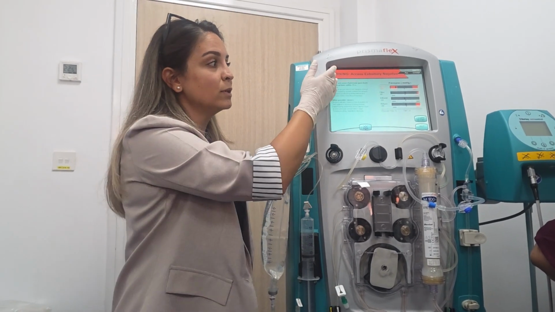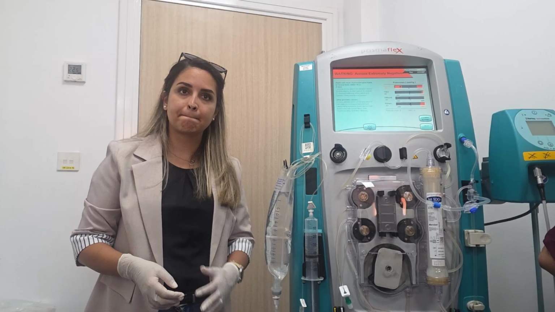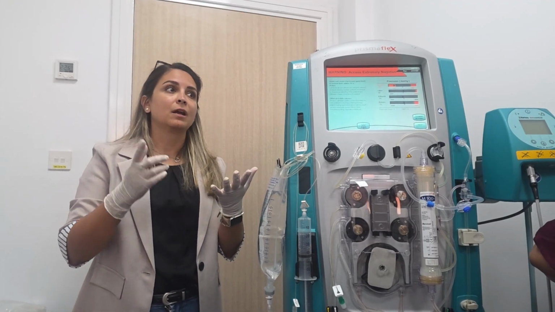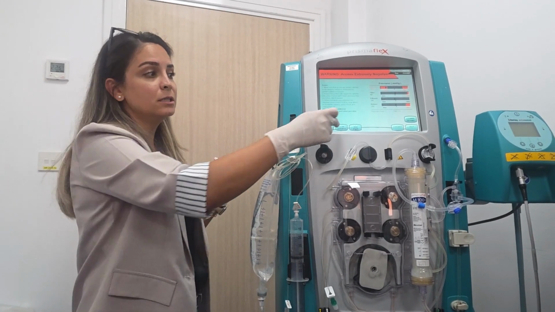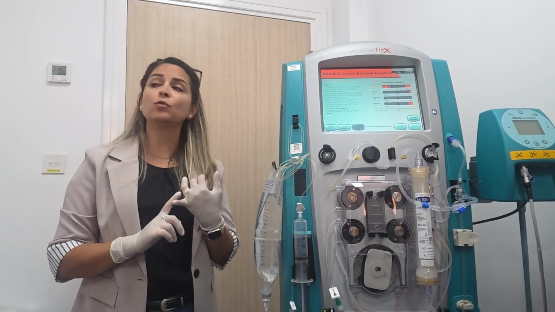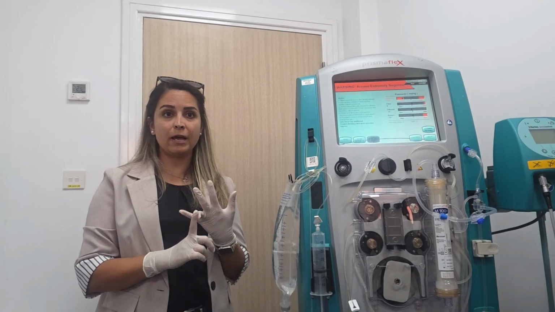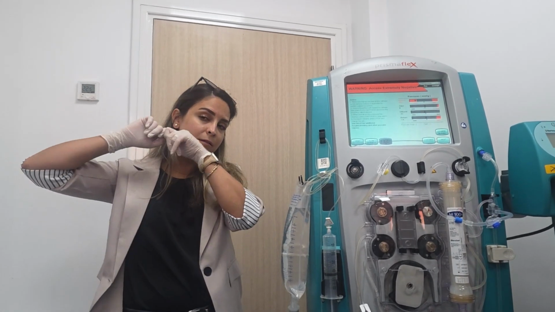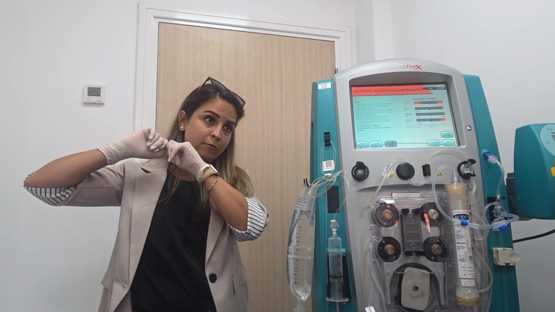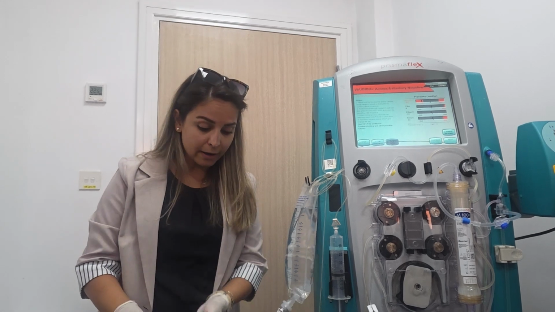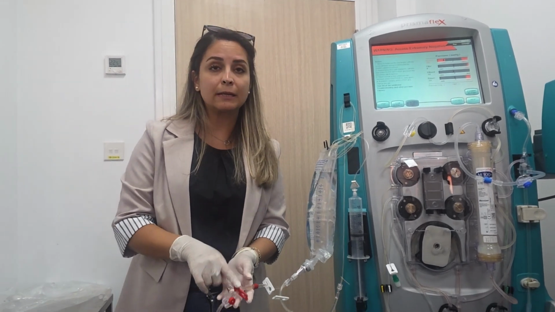So what are the causes for this? The baby is dry, there is a chance of clotting, patient kinking, maybe patient moving, coughing, or kink from the catheter itself, or kink from the line, access line, or closed clamps.